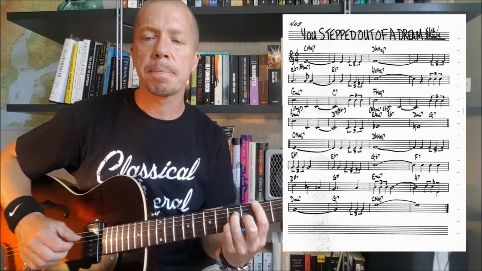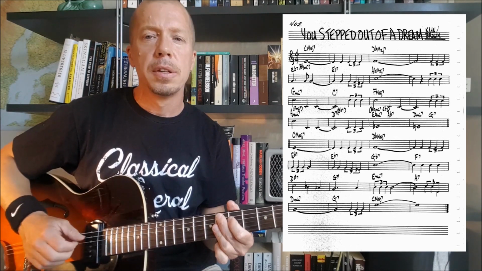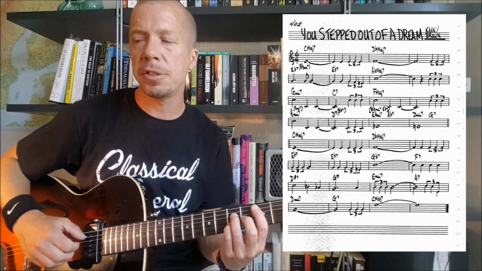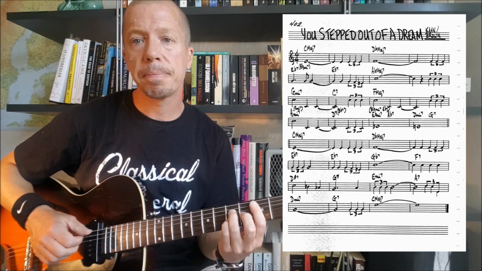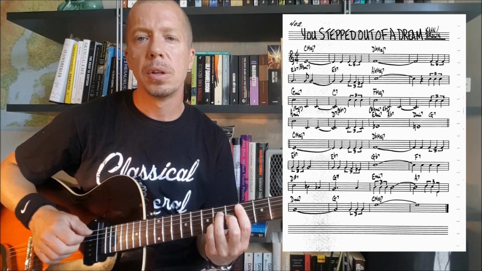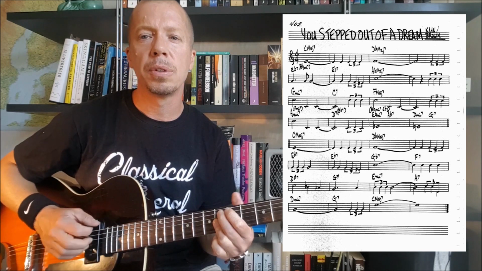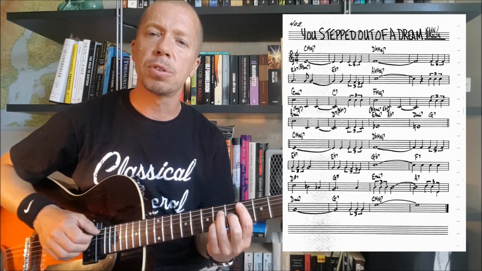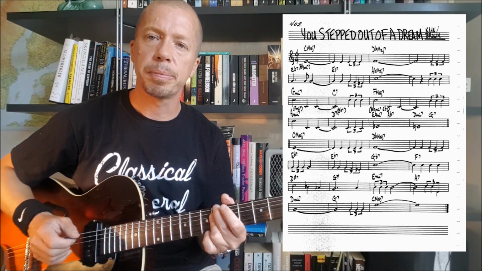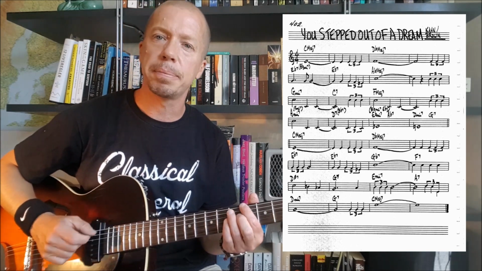So let's look at You Stepped Out of a Dream. The first chord is C major, D flat major 7, which would be D flat Lydian, and then we have a B flat minor to E flat 7 to A flat major 7. Notice that all those chords are the same scale: D flat Lydian to B flat Dorian to E flat Mixo to A flat major 7. So we can use the same scale for all those chords.